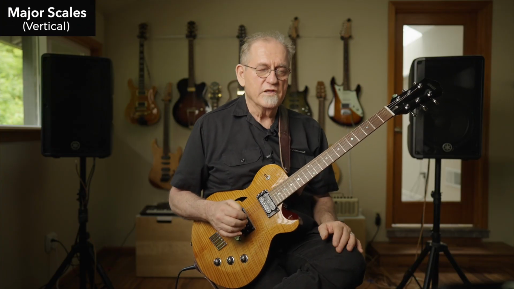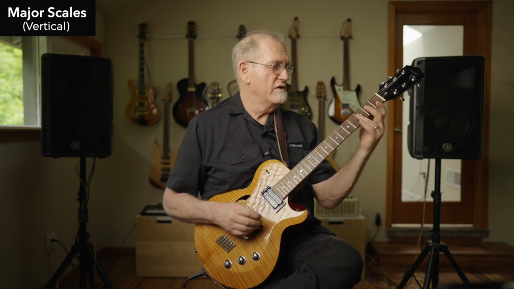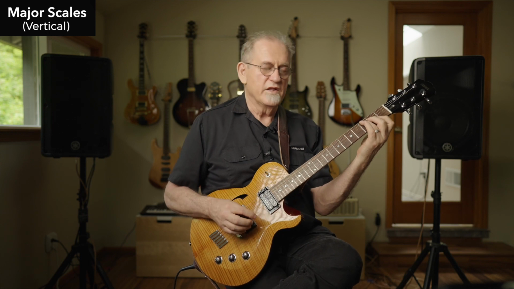Now that we have the formula, let's go back to our octave patterns and create major scales in each one of these places.